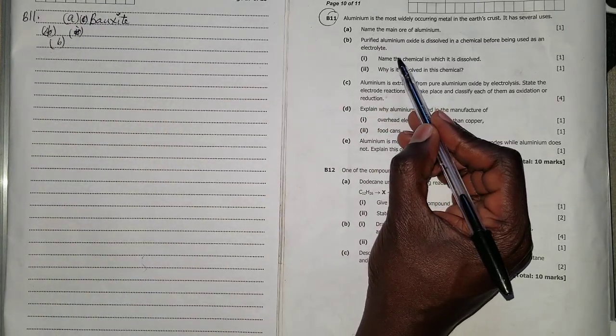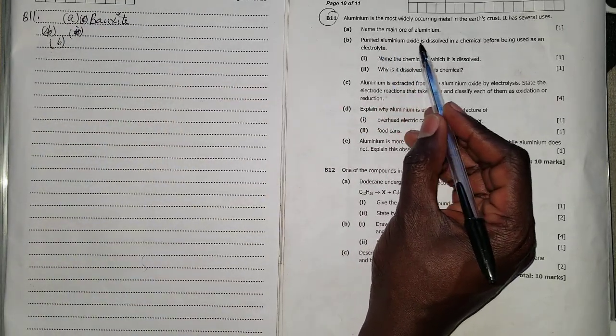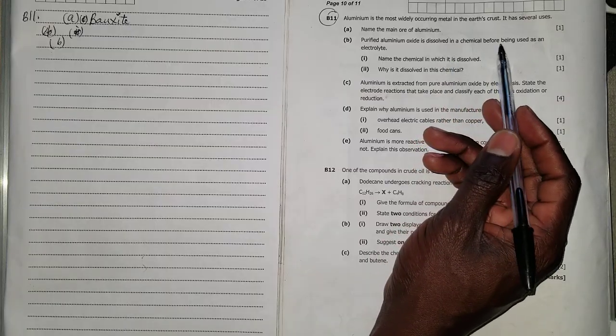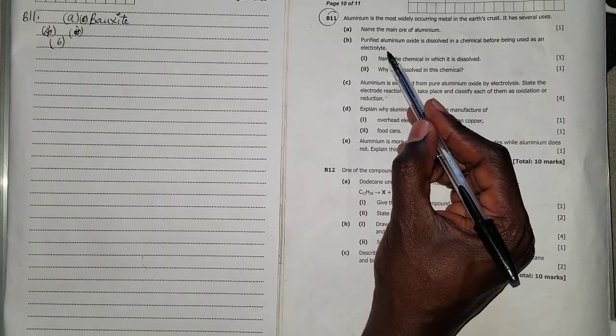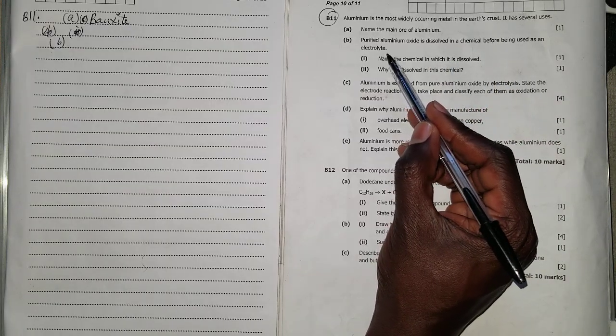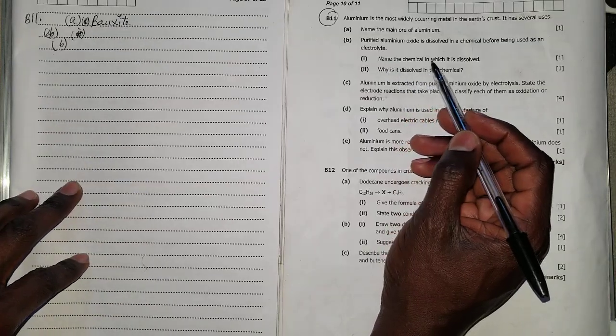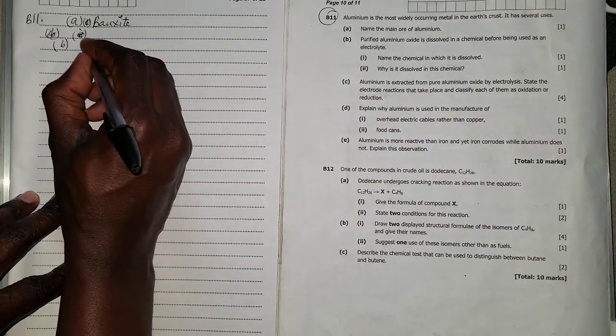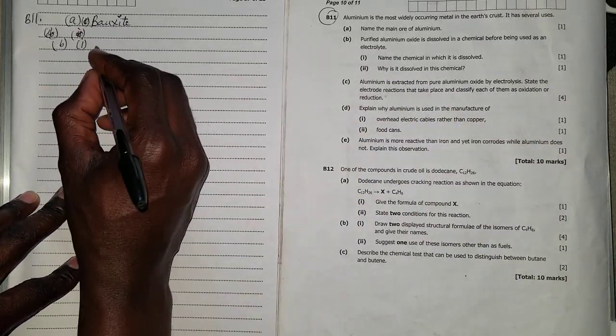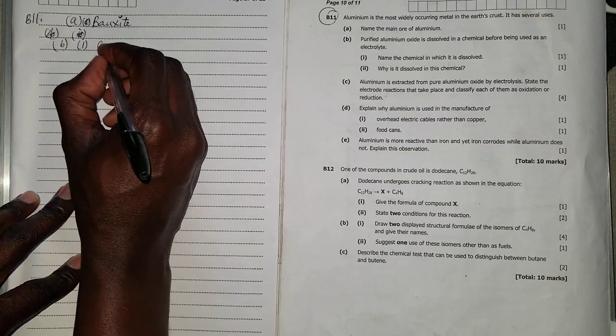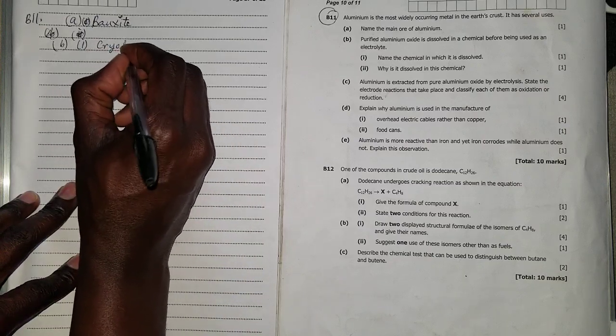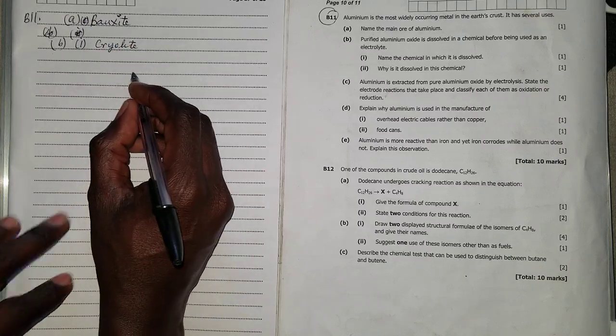It says, purified aluminium oxide is dissolved in a chemical before being used as an electrolyte. Then it says name the chemical in which it is dissolved. So that is B Roman 1 now. So the chemical in which it is dissolved is simply called cryolite.